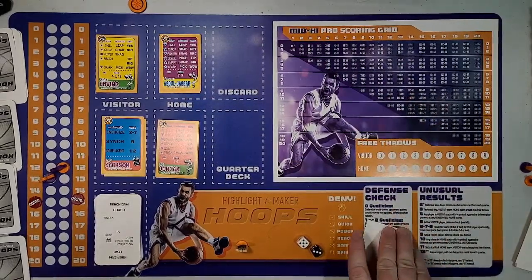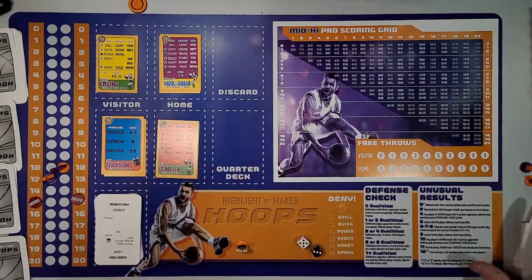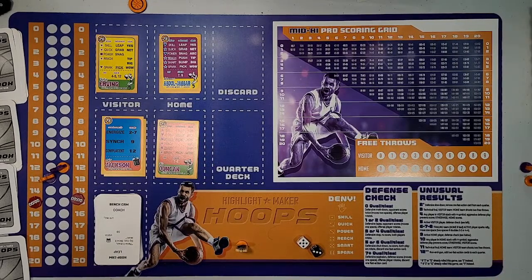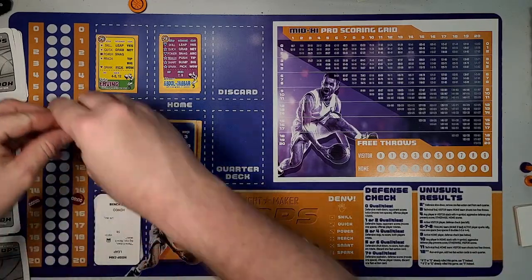And our coach is Daryl. Nope, I picked up a referee. Oops, I shuffled referees into the deck. That's a referee too. Whoop. There we go. Red Auerbach is our coach. Red Auerbach. Let's reset our pawns.